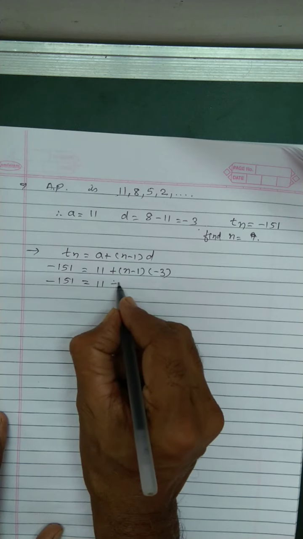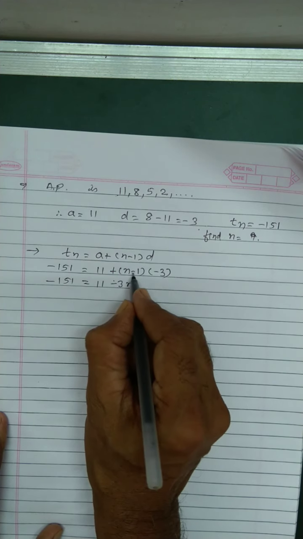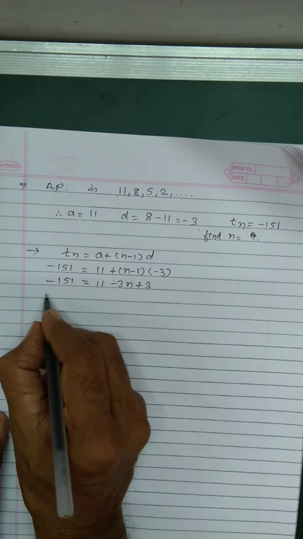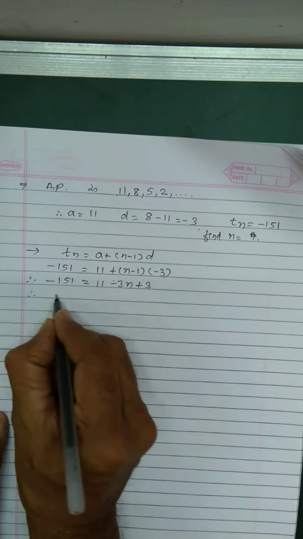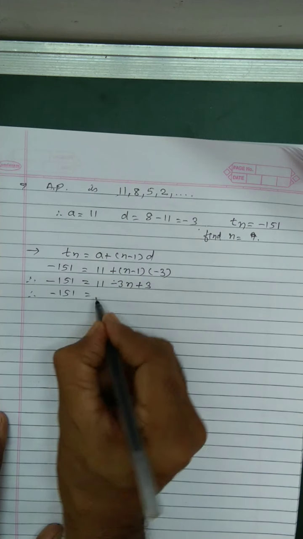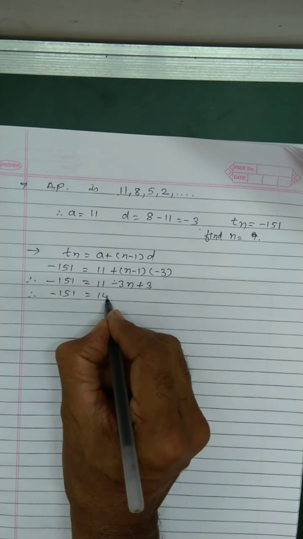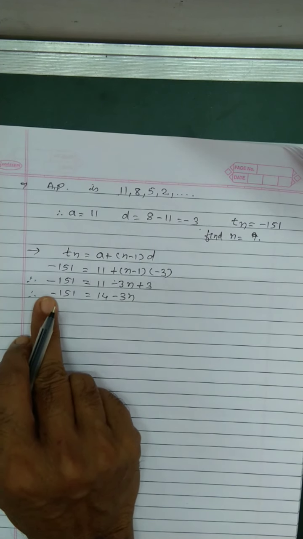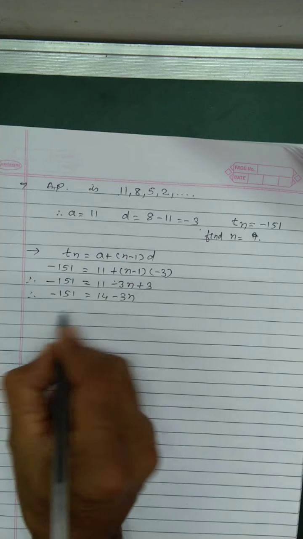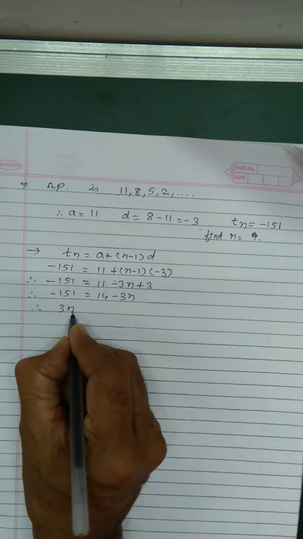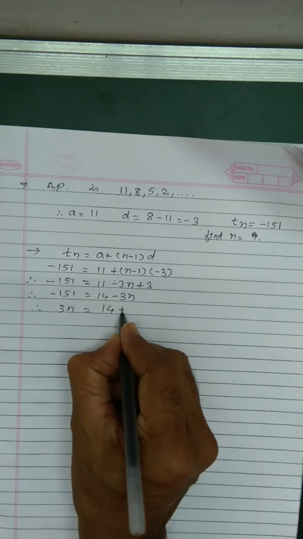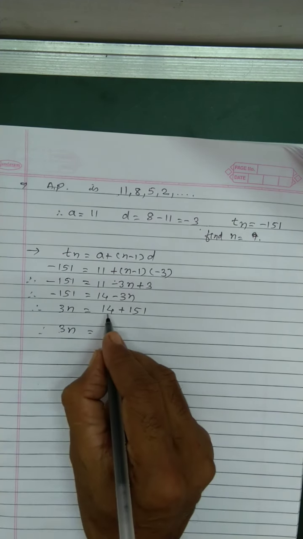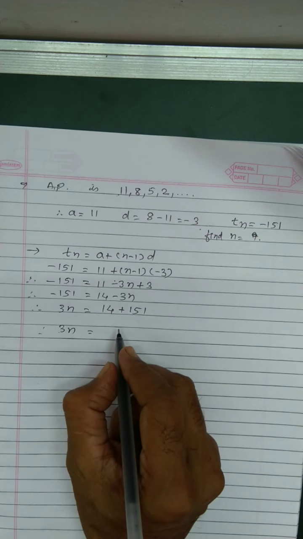Minus 3 into n is minus 3n, and minus 3 into minus 1 is plus 3. And hence minus 151 is equal to 14 minus 3n. Take minus 3n to the other side and minus 151 to the other side. Hence we get 3n is equal to 14 plus 151.